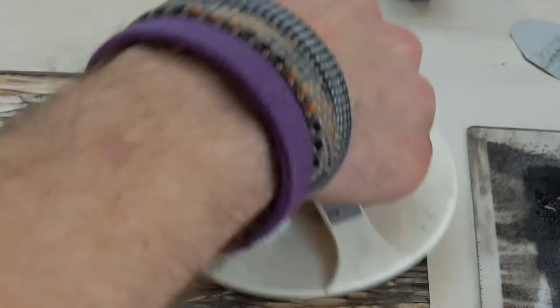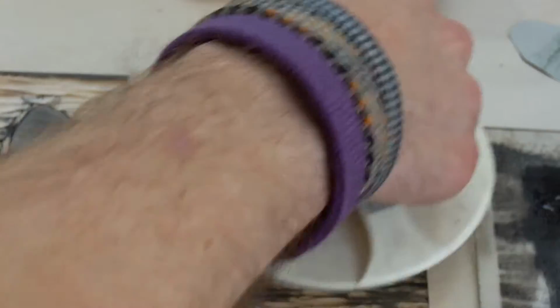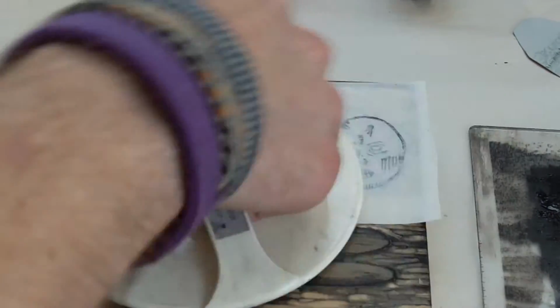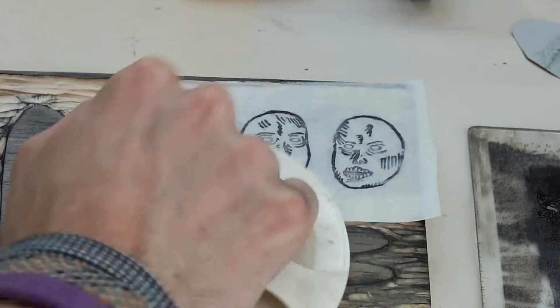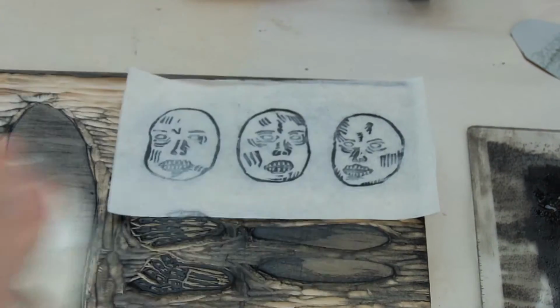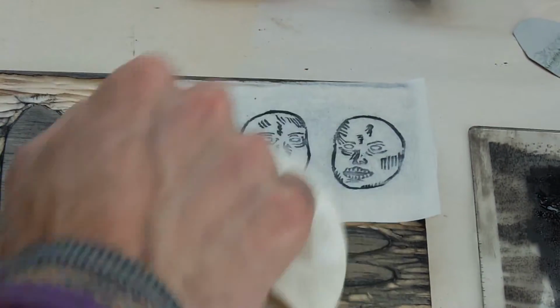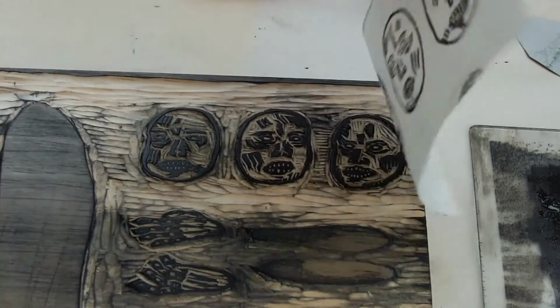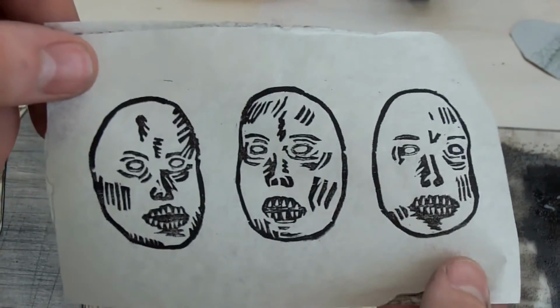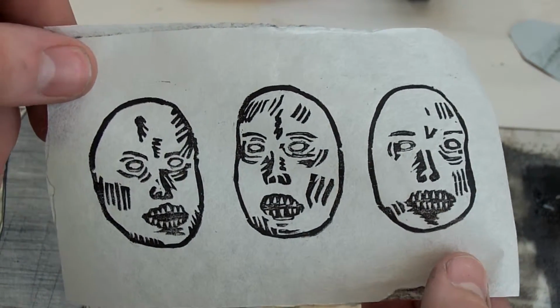So now I'm pressing the paper into the inked up surface so that the ink transfers from the wood to my paper. Make sure that this print gets all the little spots in there. Pull it off. And there we have a nice finished print.